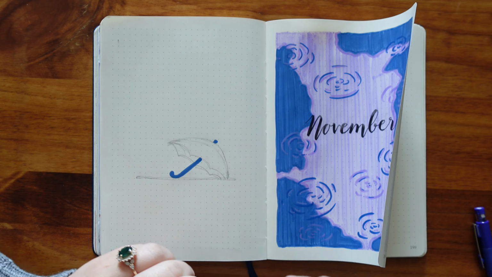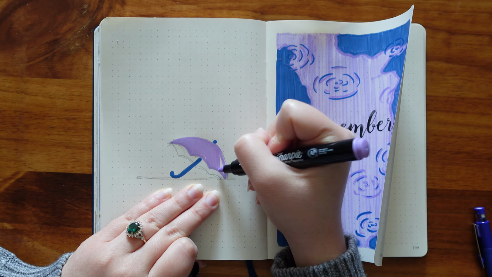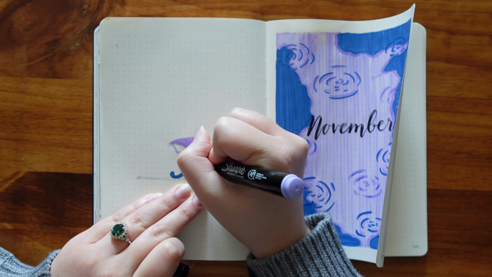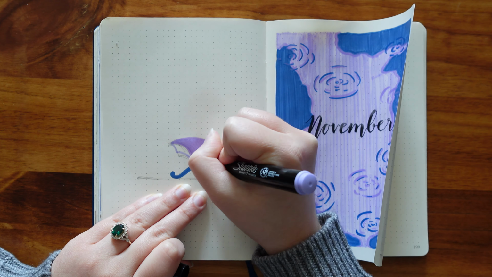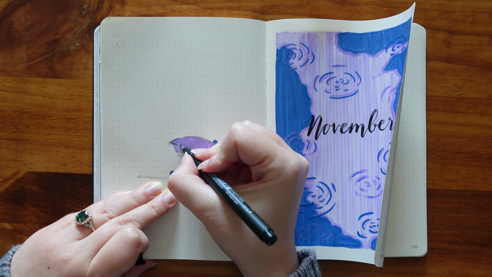I then started on the left side of my cover page, and I drew a simple umbrella on the ground with rain coming down. I didn't find a quote that I was in love with this month, so I just settled on a nice drawing instead.